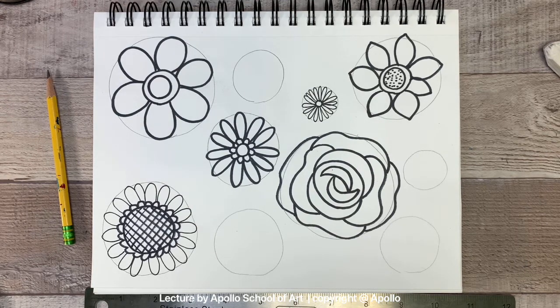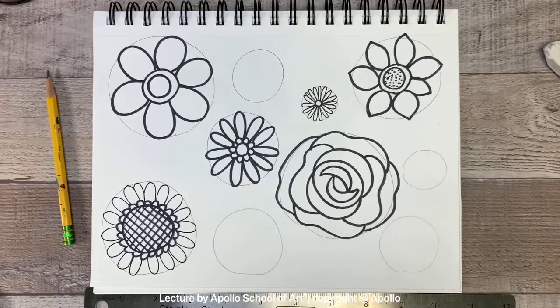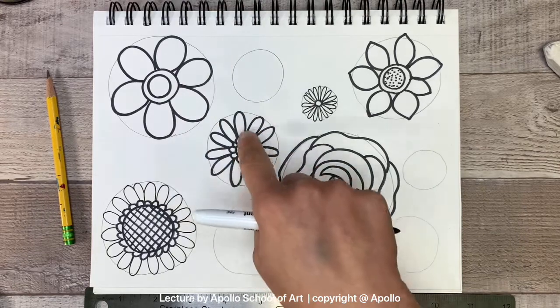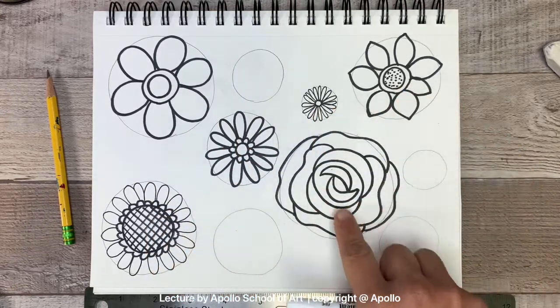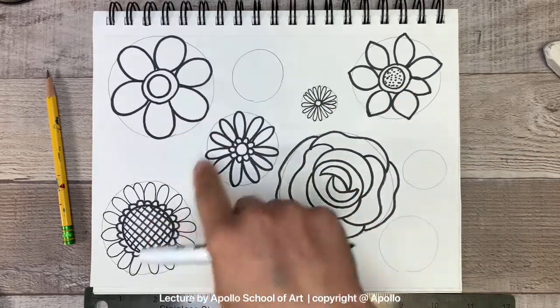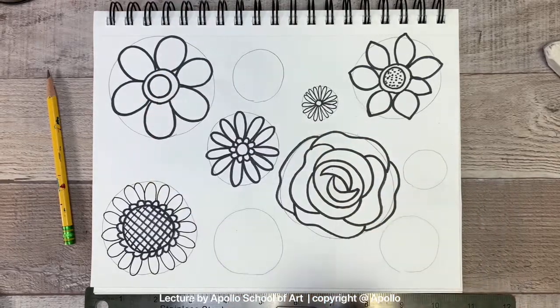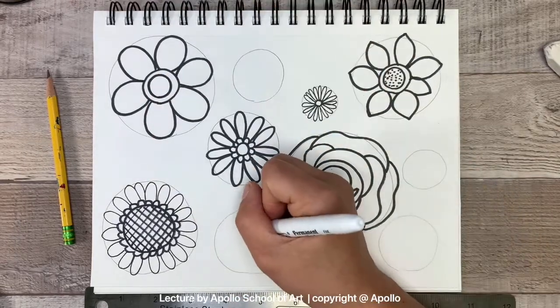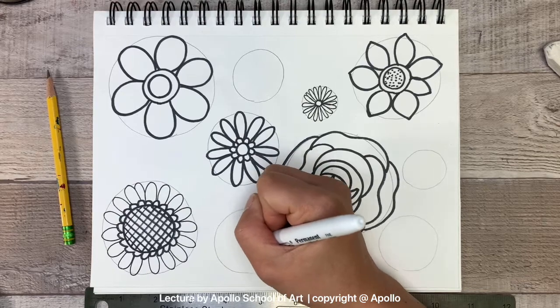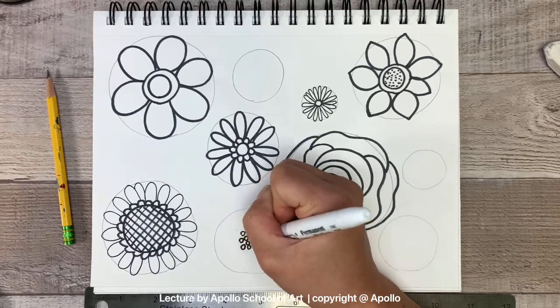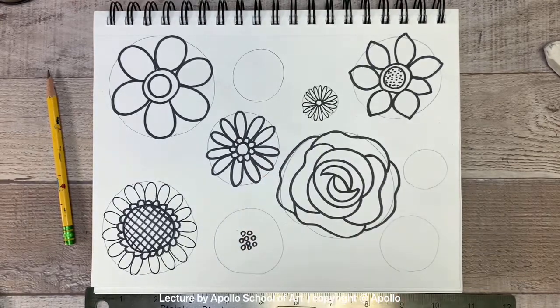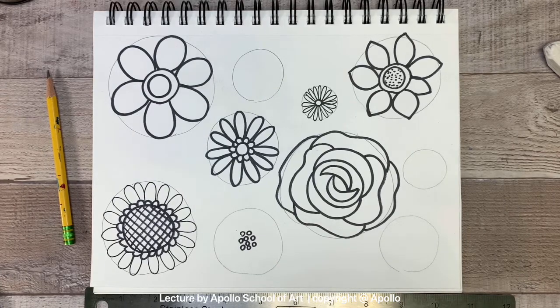Then we have four left. So one of the flowers looks like butterflies. Okay. So it's a little bit tricky. So let's do it together. All the flowers we made, except the rose, we started with a circle, right? But this time I want you to start with some circles, not just one. There are a bunch of them. They look like small rice.